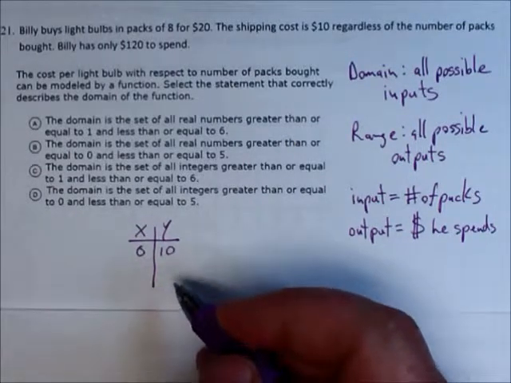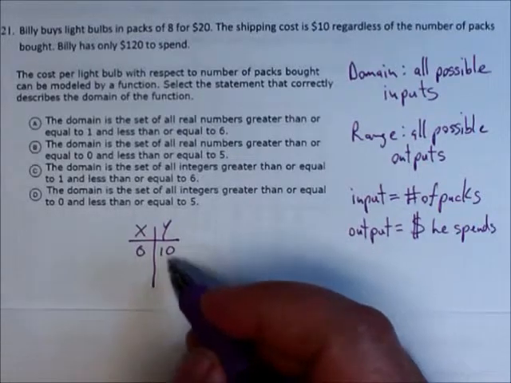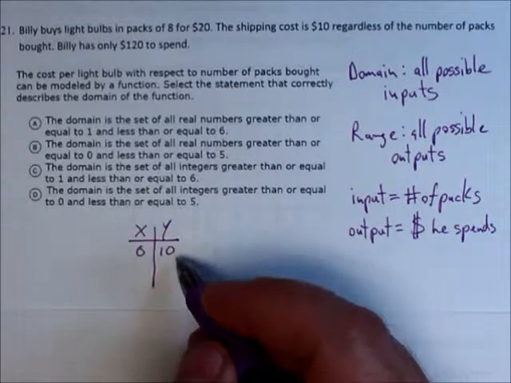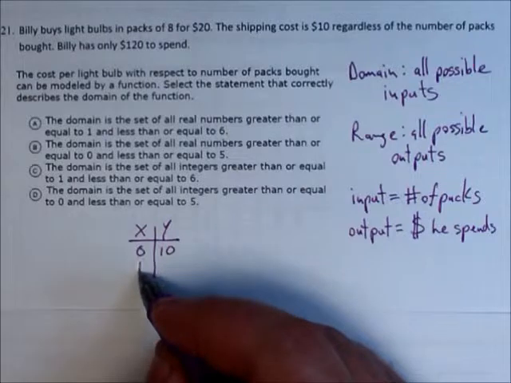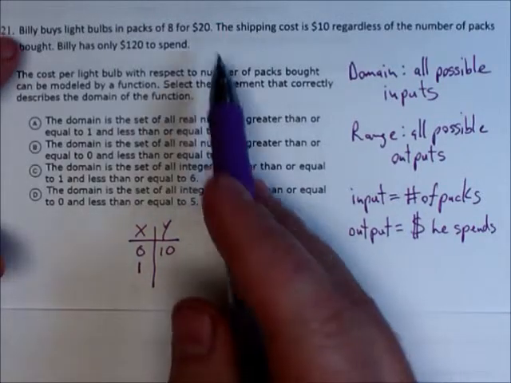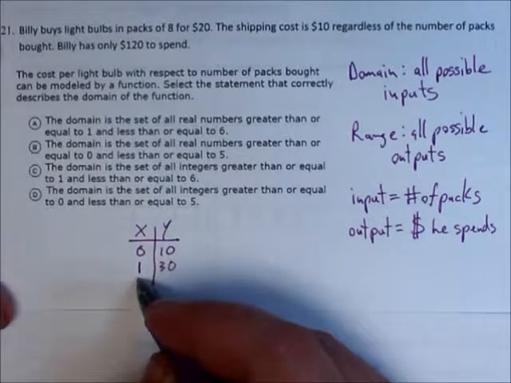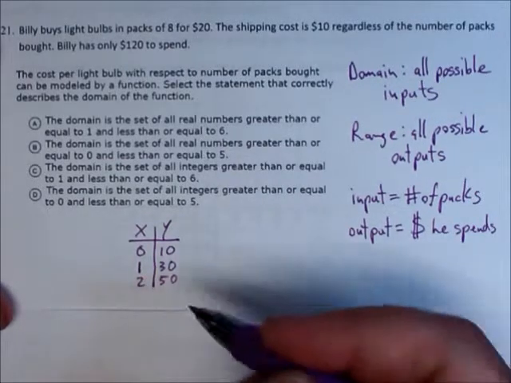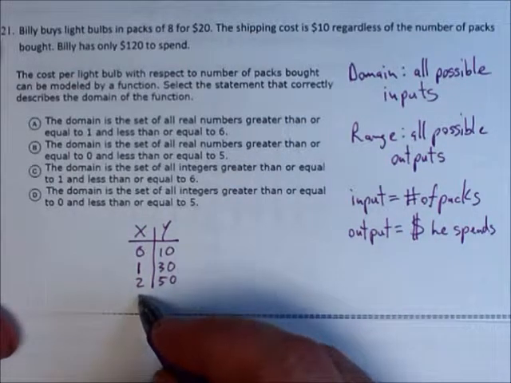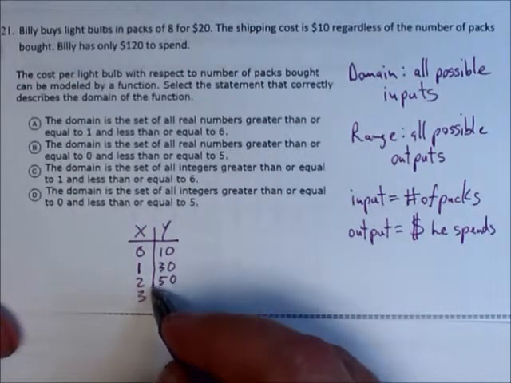Well, he wouldn't pay the shipping if he didn't buy any. But for 1, each pack of 8 is going to cost him $20. So this would be another $20. This would be 30, 50, and so on. Let's see, 3 would be 70.